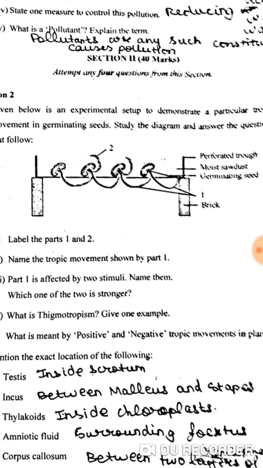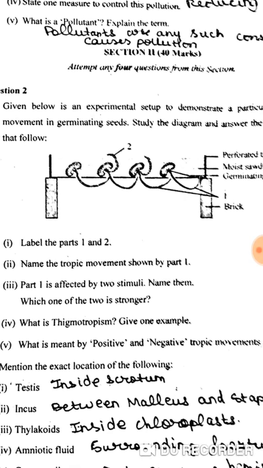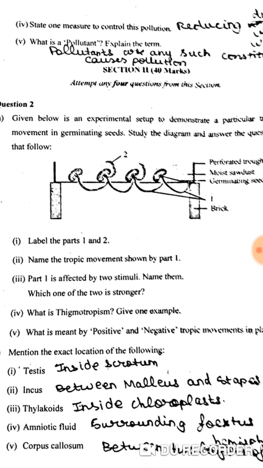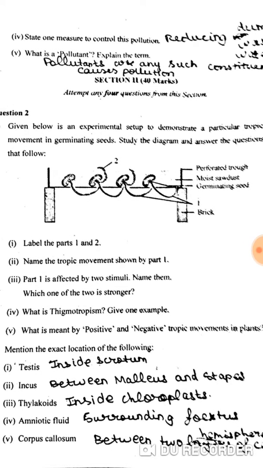Part 1 is affected by two stimuli. Name them. Which one of the two is stronger? The two stimuli are hydrotropic and geotropic. Which one is stronger? The answer is hydrotropic.